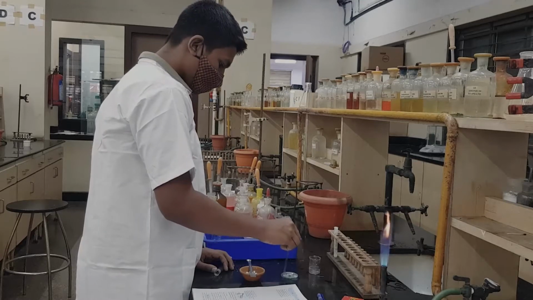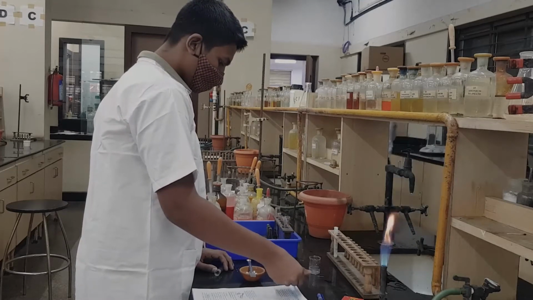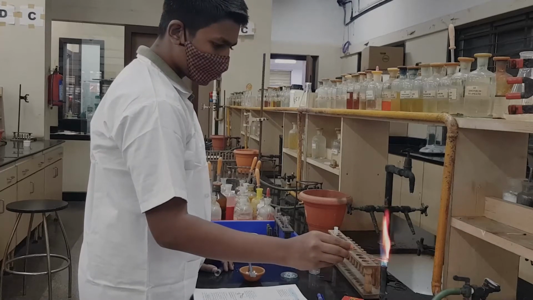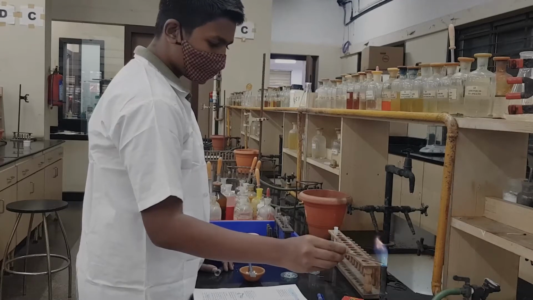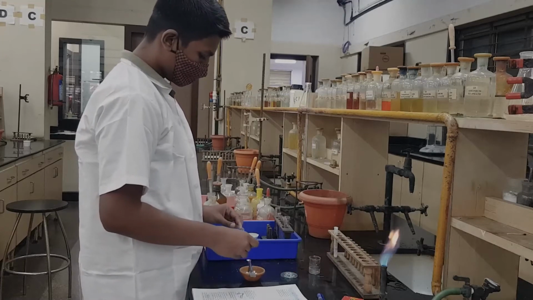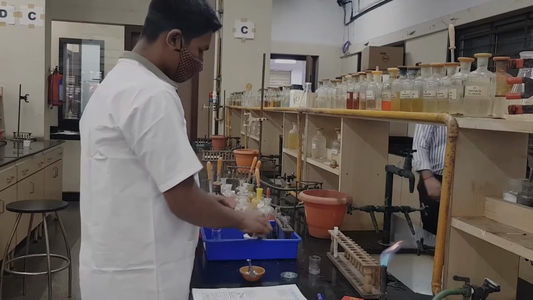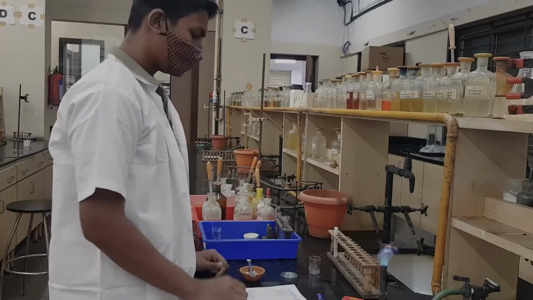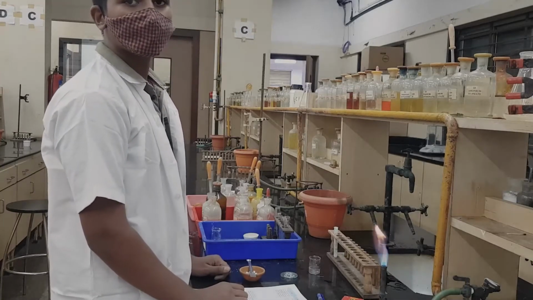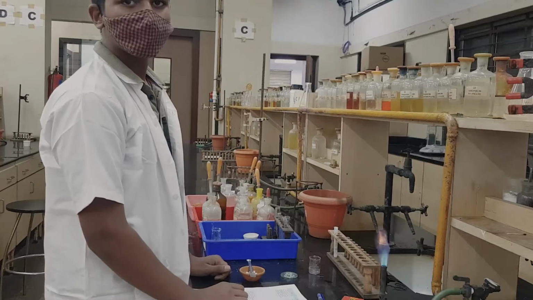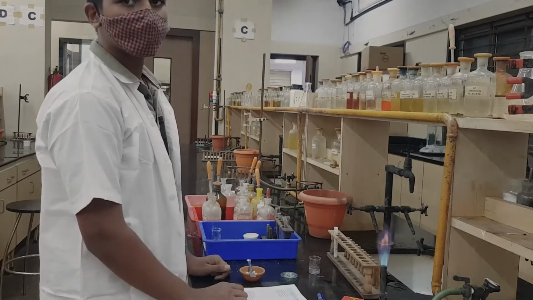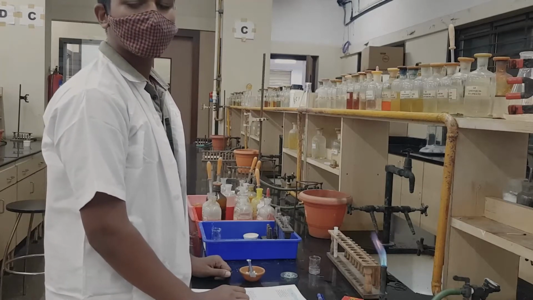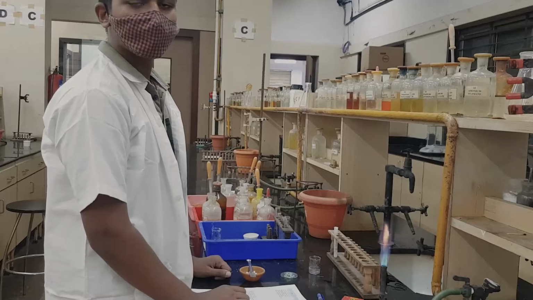Heat it in the flame and you will see the color of the flame changing to crimson red. It is a little bit different, a shade of crimson red. So the flame has changed from blue to crimson red. That means the radical present here is strontium, so strontium may be present. Your observation will be crimson red flame, and the radical is strontium may be present.